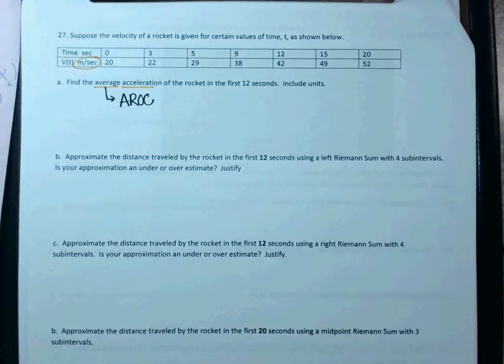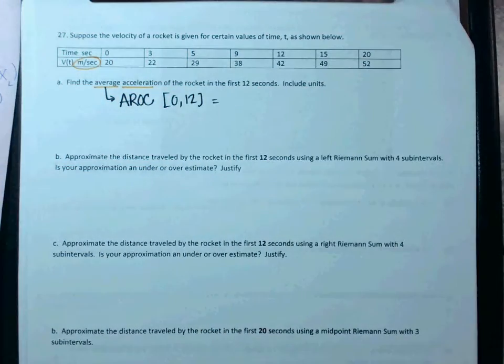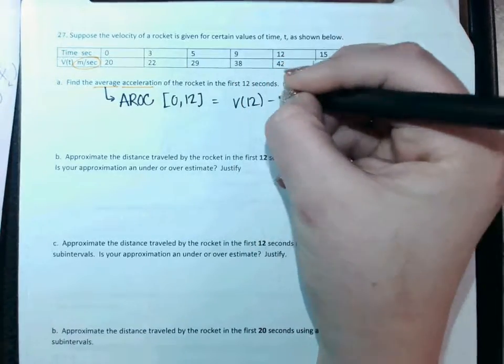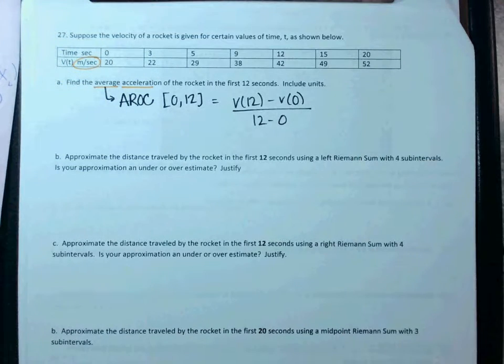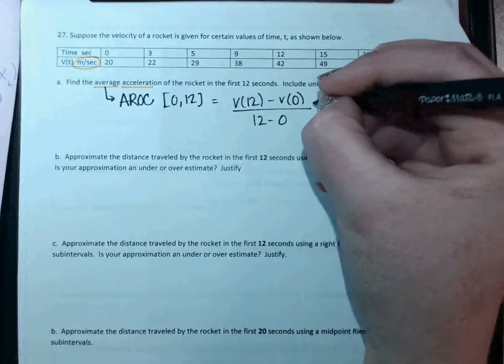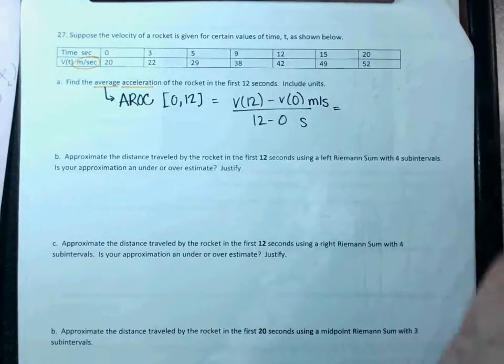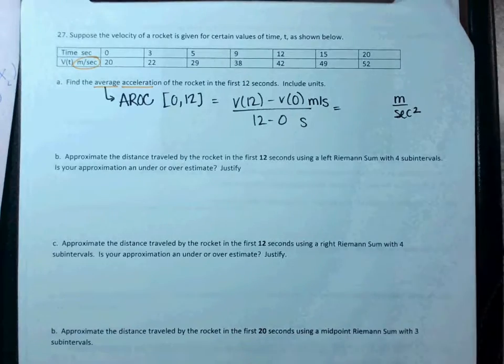Also, the A stands for average, okay? So, average rate of change over the first 12 seconds would be from 0 till 12. So, I would find the velocity at 12 minus the velocity at 0 over 12 minus 0. Now, it says to include units in your answer. What is velocity measured in? Meters per second. What's time measured in on the bottom? Seconds. So what should your answer be? Okay, meters per second squared. Okay, you can do that.